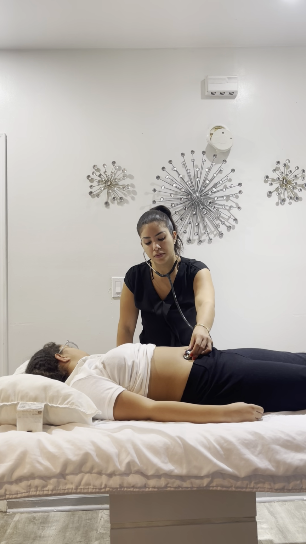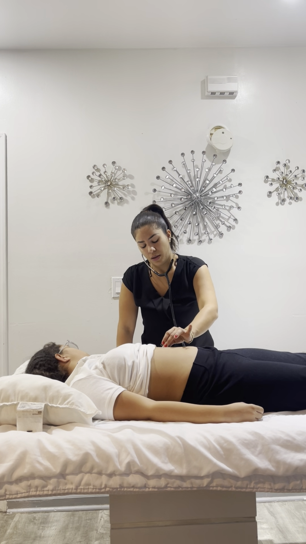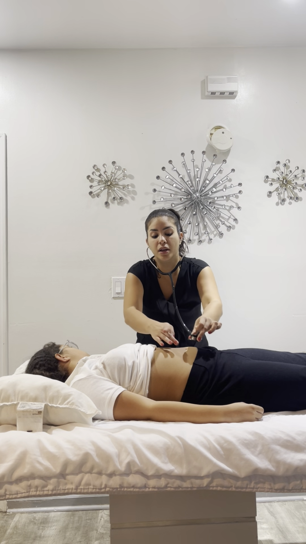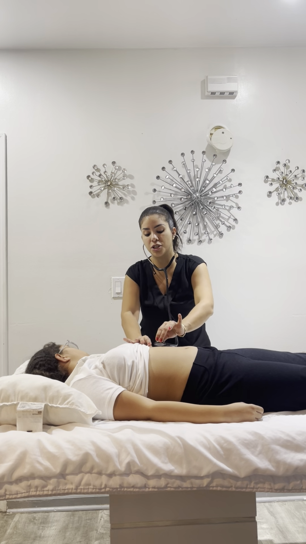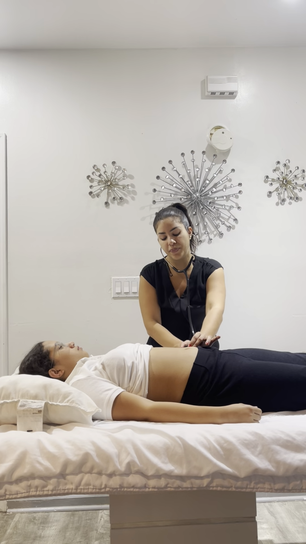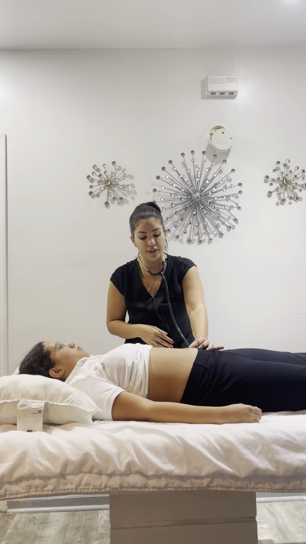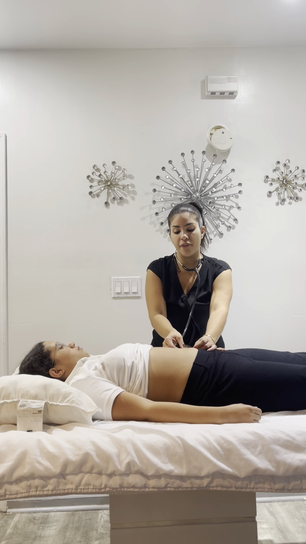Listening. So I went from the right lower to the right upper, from the right upper to the left upper, and now we're going to the left lower. And we can listen to sounds up to a maximum of 5 minutes before we determine whether the sound is hypoactive, normal active, or hyperactive. We can also take the bell of the stethoscope if we want to look into it further and listen with the bell of the stethoscope.